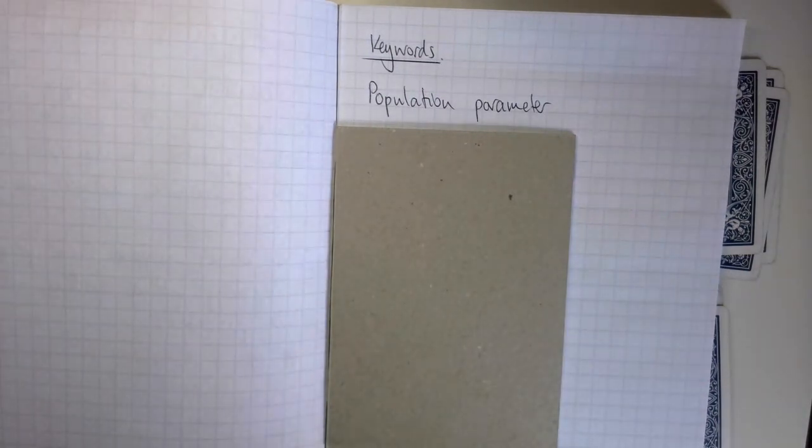One is called the population parameter. So this is a numerical value of the population. So if I was doing the ESP test, the extrasensory perception psychic test, lots of times, well, we think that the probability is a half. So that would be the population parameter. We think it's a half.